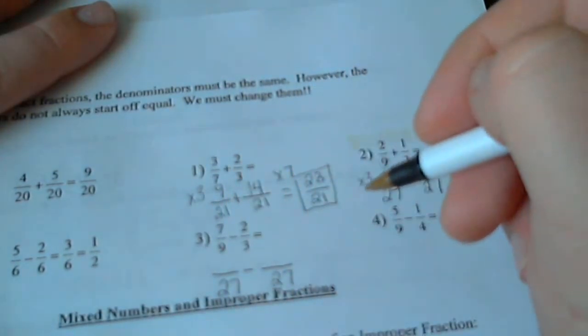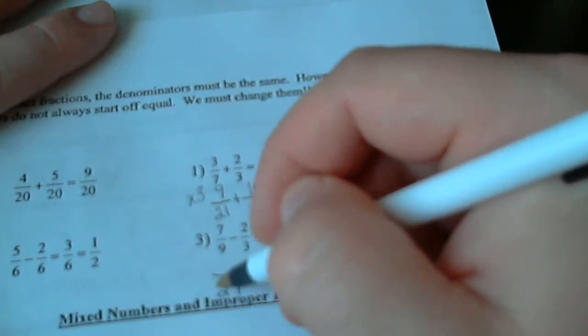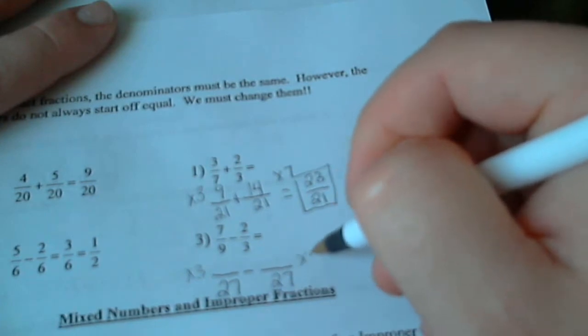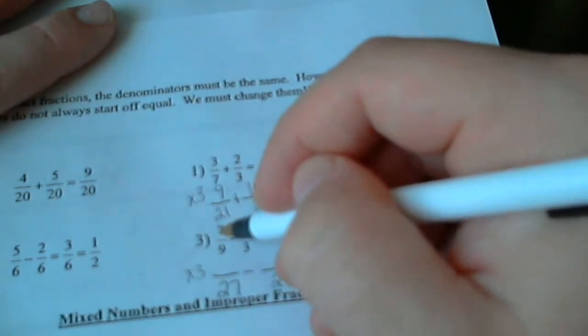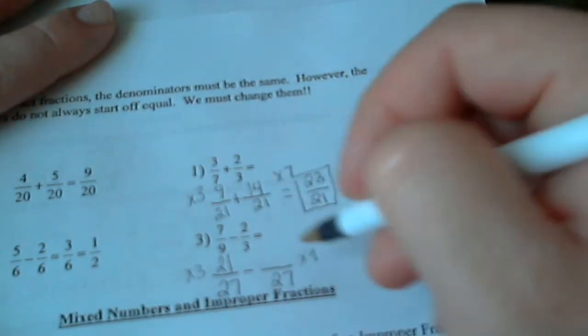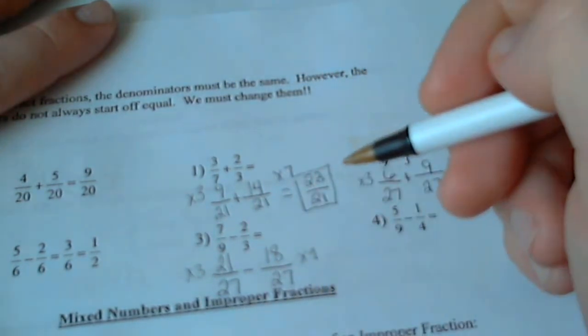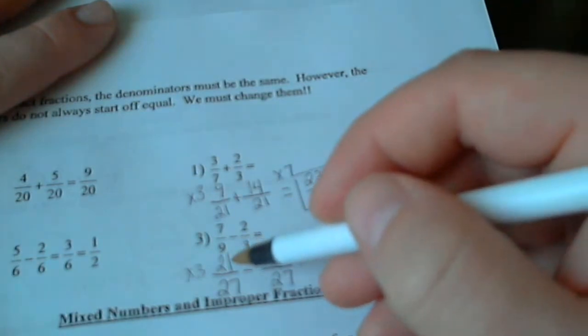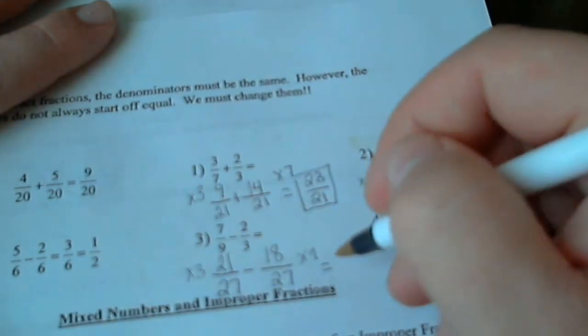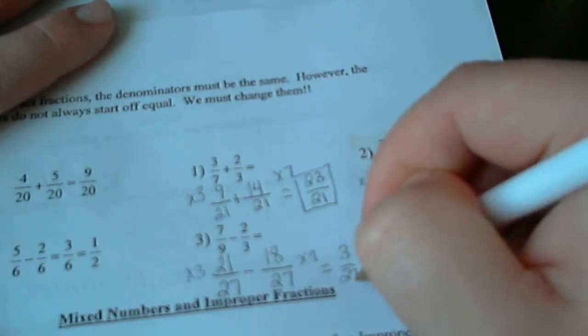9 times 3 is 27. Now, how did I get from 9 to 27? Well, I multiplied times 3. How did I get from 3 to 27? I multiplied by 9. 7 times 3 is 21. 2 times 9 is 18. Okay, so I'm left with 21 minus 18, which is 3 27ths.